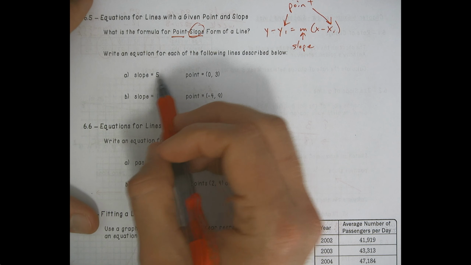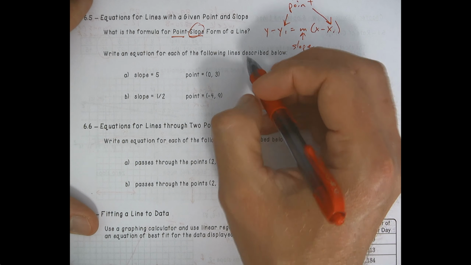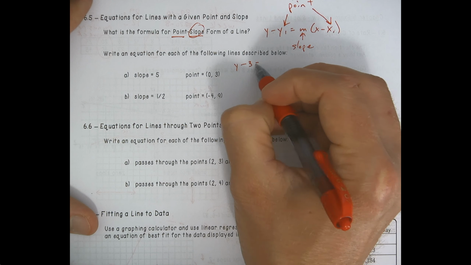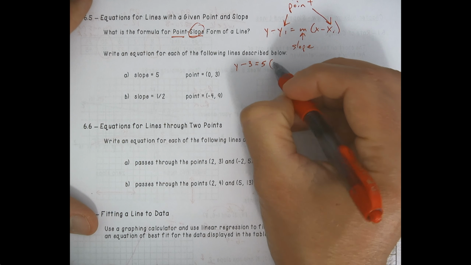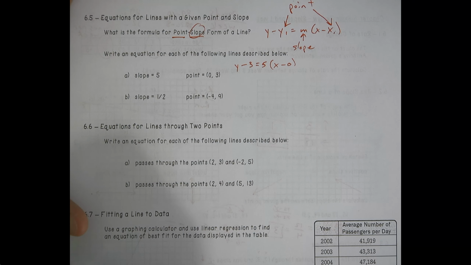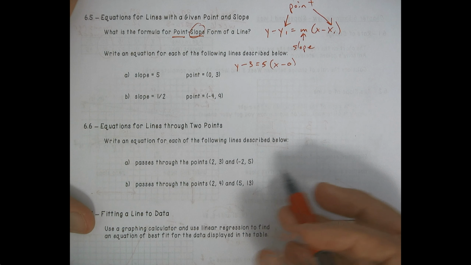So our slope of 5 and our point 0, 3. So plugging directly in here. So it's y minus our y value, 3, slope of 5, x minus our x value of 0. Now we have written an equation. Traditionally here, though, we do want to get this into slope-intercept form. That's kind of the exercise that we go through.